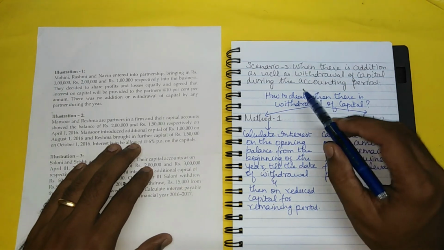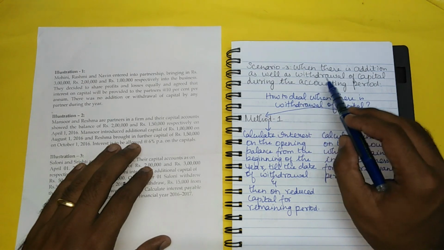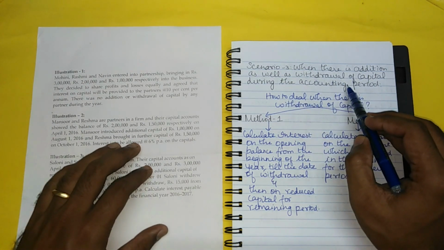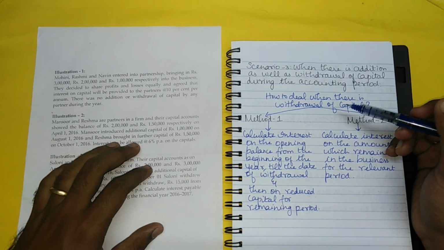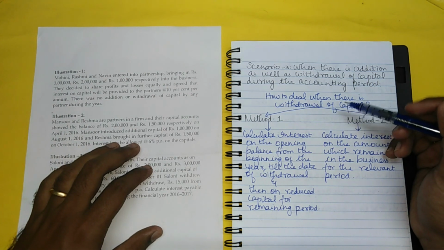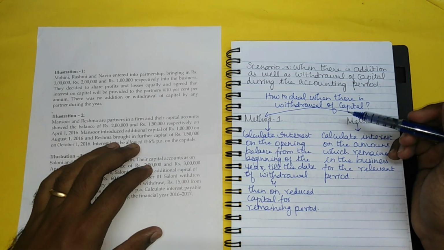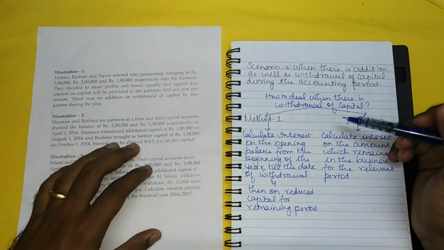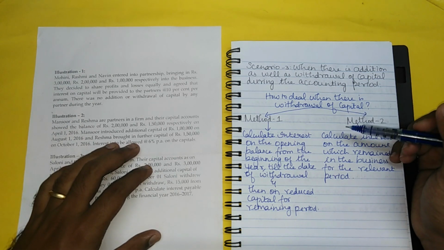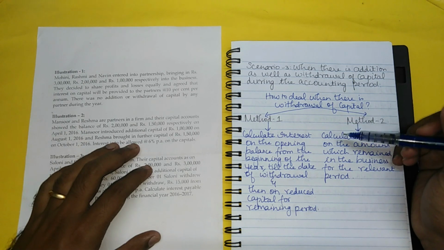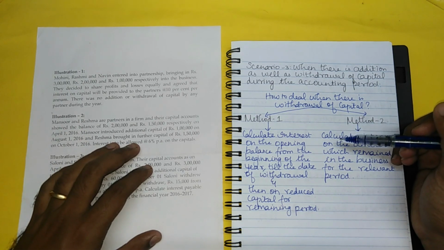Now let us get into the third scenario, when there is addition as well as withdrawal of capital during the accounting period. Whenever there is addition as well as withdrawal of capital during the accounting period, the interest on capital will be calculated as follows. On the opening balance of capital account, interest is calculated for the whole year as stated before. For the additional capital brought in during the year, interest is to be computed on that amount only for the period for which the money remained in the business during the accounting period. So for the opening balance and the additional capital, it is clear because we learned it in the previous two scenarios.